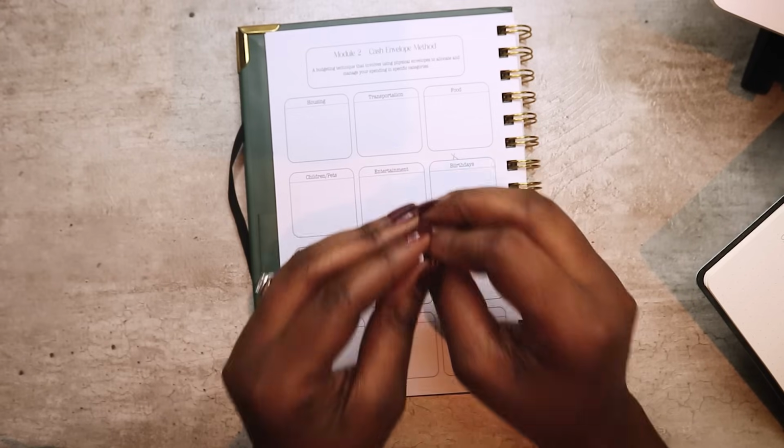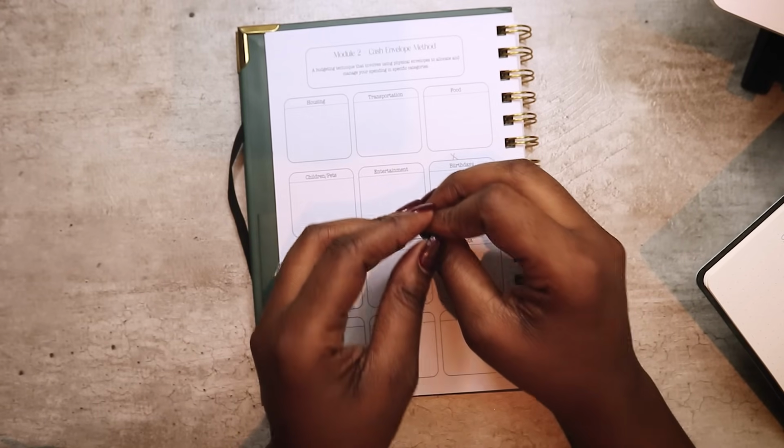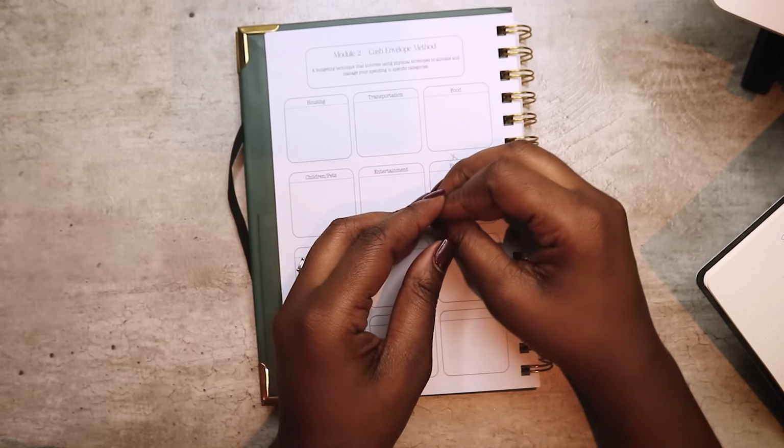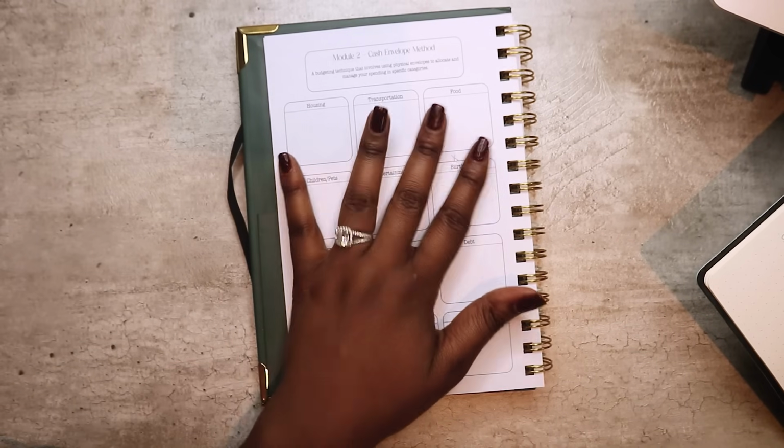How the Snowball method works is you pay off the debt that is the smallest amount. So let's say, for example, you have 5 debts in total.